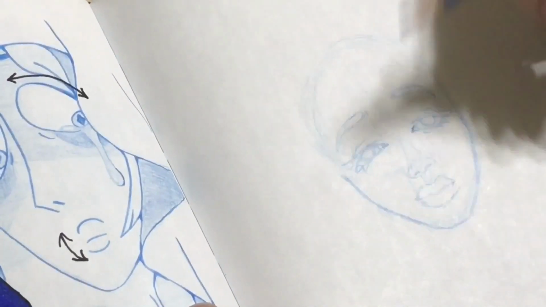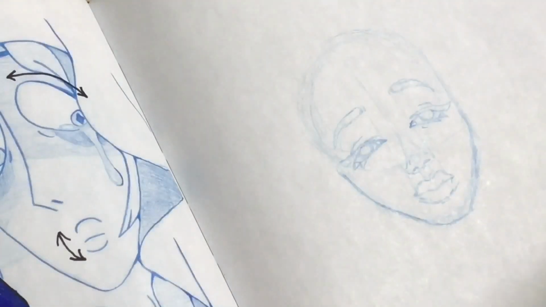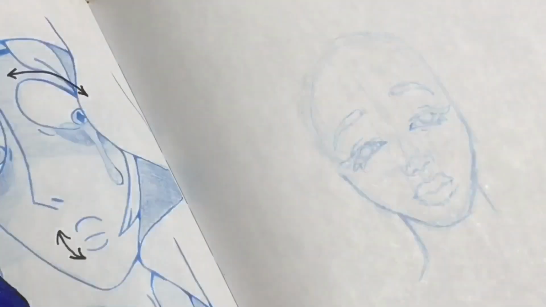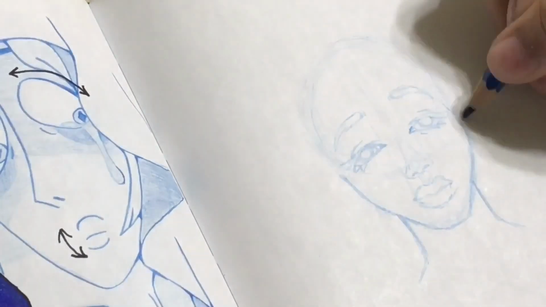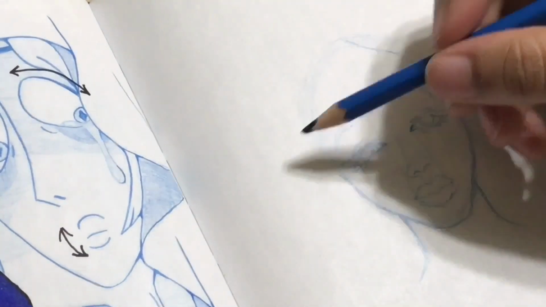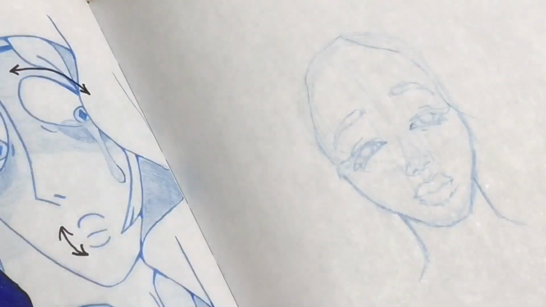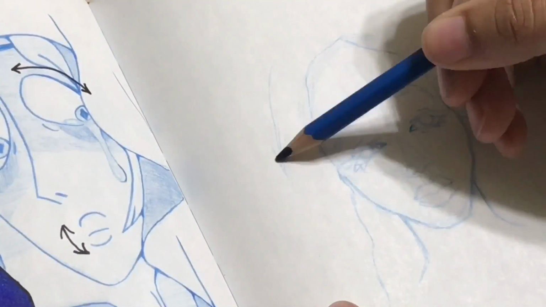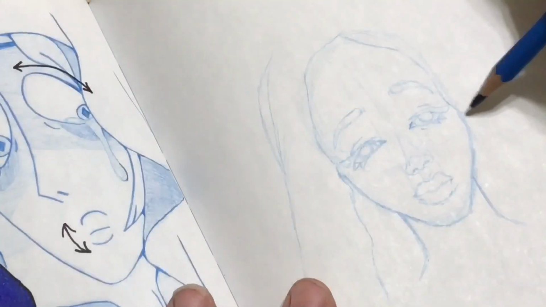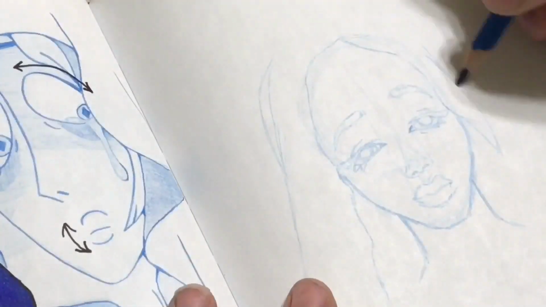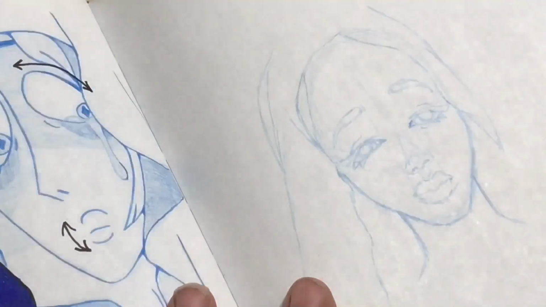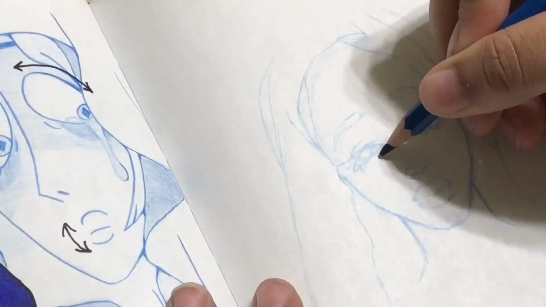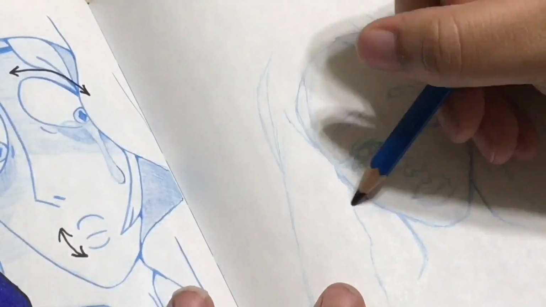On the left of this page you can see different pictures of Blue Diamond. Well, they're not pictures, they're sketches, I guess. I basically did a study of some screenshots from Steven Universe, and I drew those in my sketchbook so I could reference them when I need to see how she looks and then interpret that into my own style.